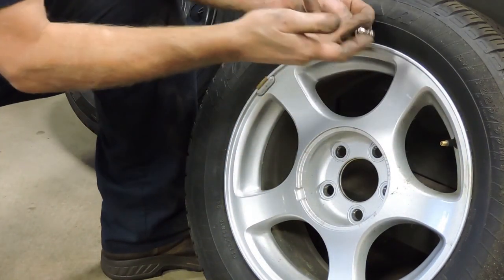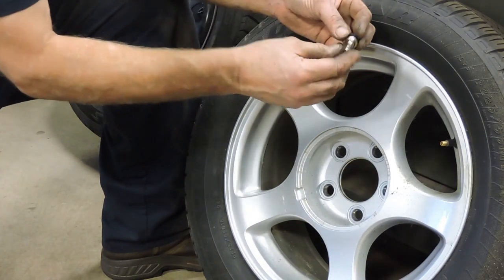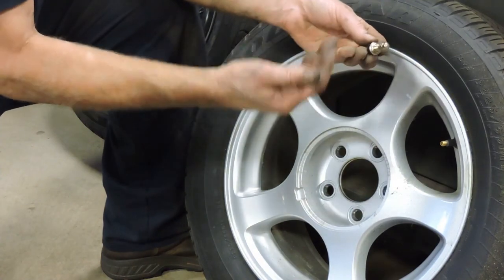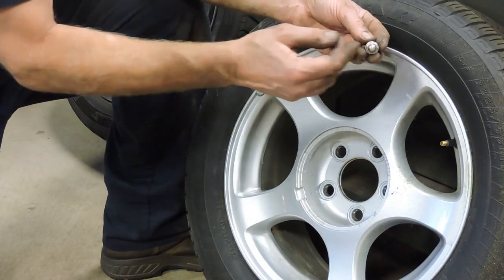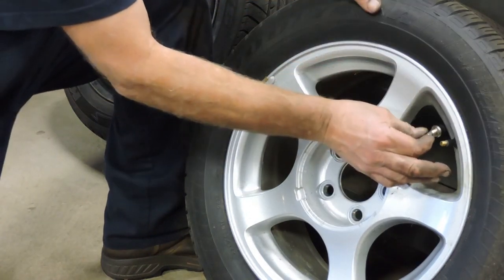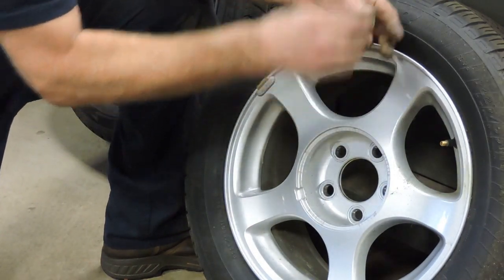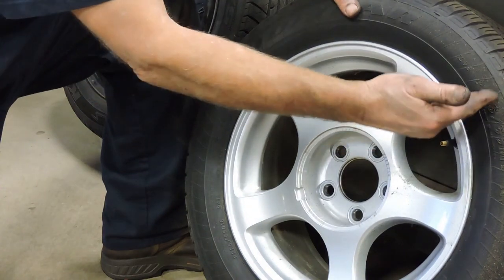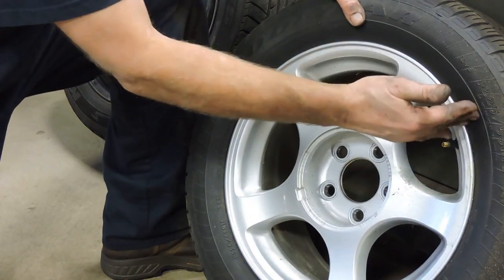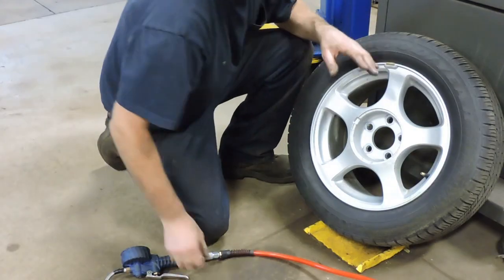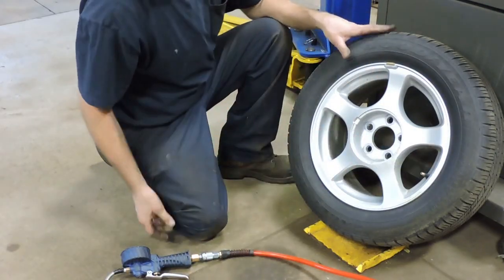One of the other types of tire valves I might encounter is this particular one, not to be confused with a tire pressure monitor. This is a high pressure tire valve, and this is for wheel tire assemblies requiring 80 psi or higher. But when we dismount a tire, we treat every tire as if it has a tire pressure monitor in it.